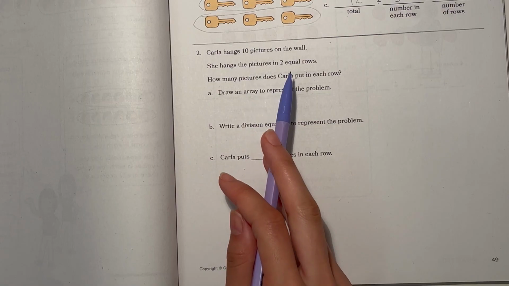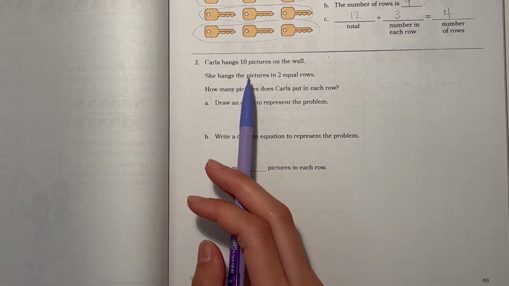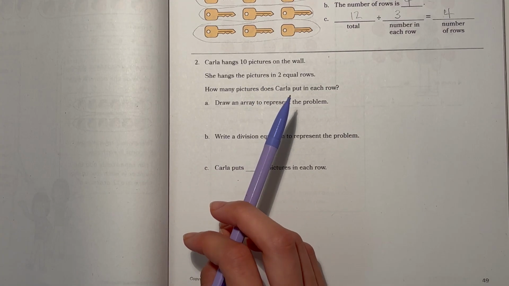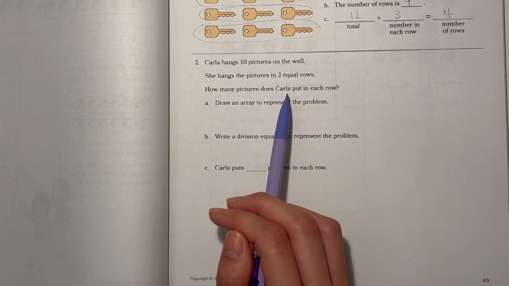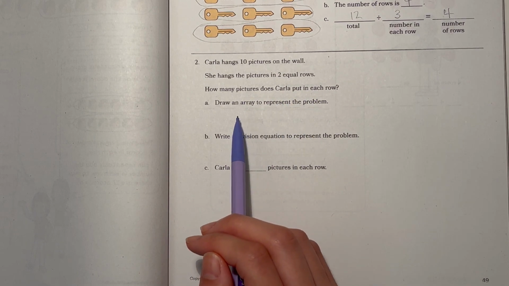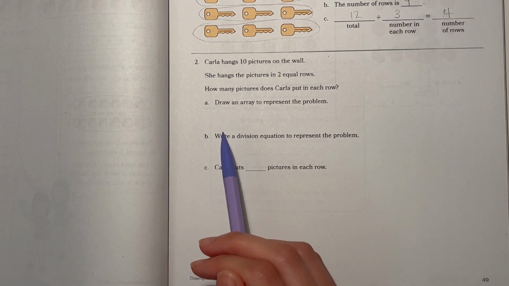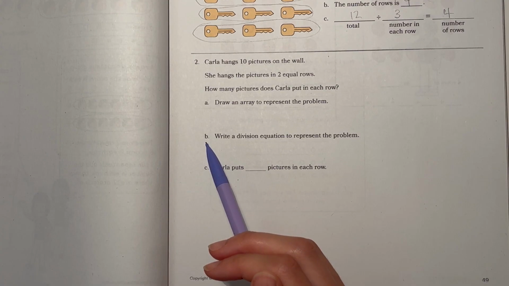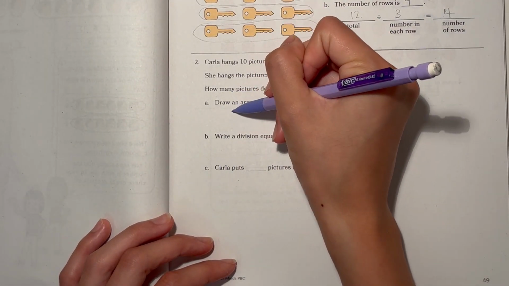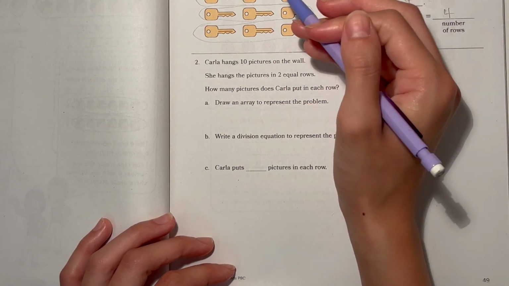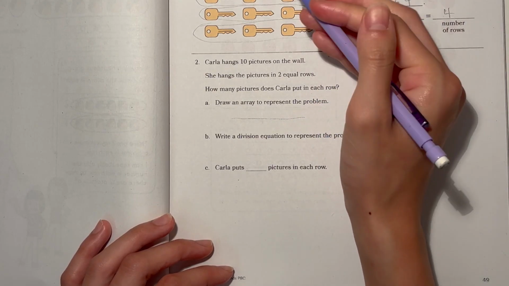Carla hangs 10 pictures on the wall. She hangs the pictures in 2 equal rows. How many pictures does Carla put in each row? Alright, so let's see, draw an array to represent the problem. 10 pictures and 2 equal rows. So we know there's going to be 2 rows. So we can keep drawing circles until we reach 10. We can add a line in between to help us.